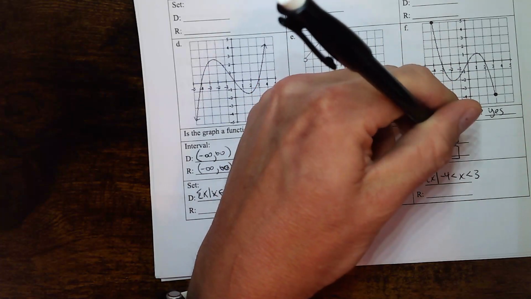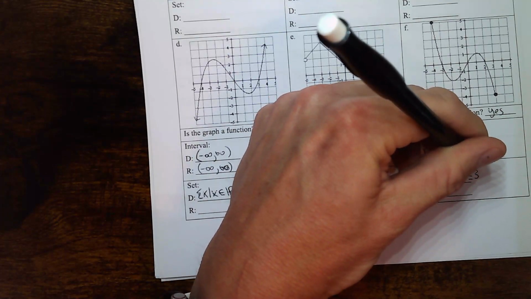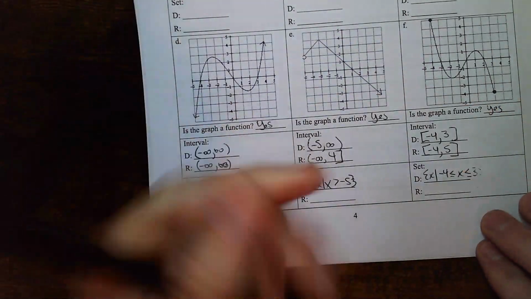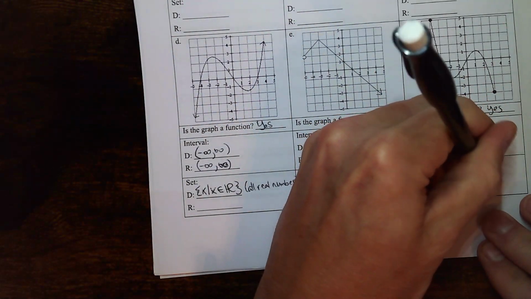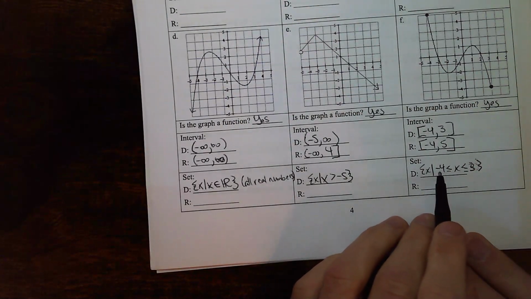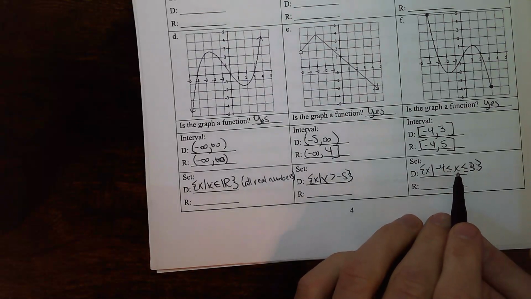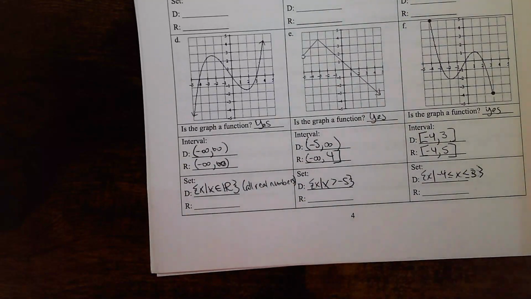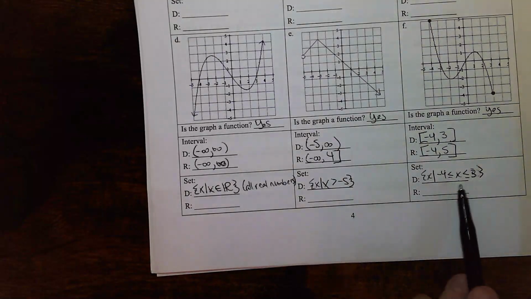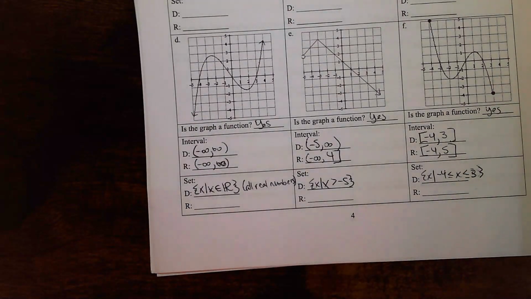Well, it could equal -4, and it could equal 3, because we had closed circles there. So I'm going to put "equal to." Here's what this means: x such that -4 is less than or equal to x, which is less than or equal to 3. This means x is bigger than or equal to -4, but less than or equal to 3. So it's between -4 and 3.